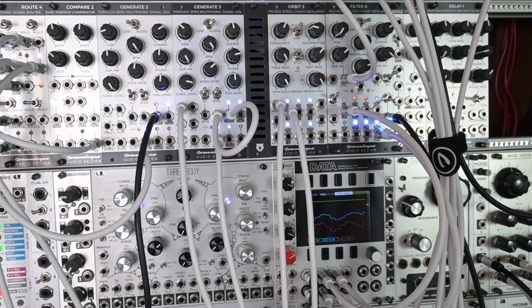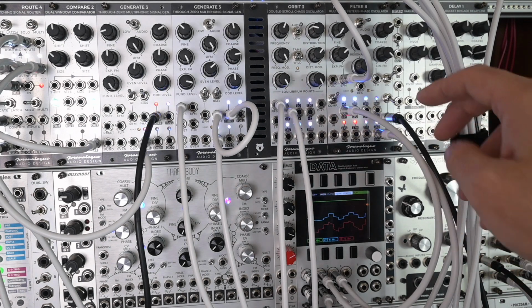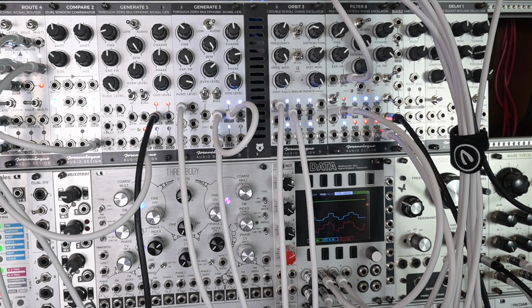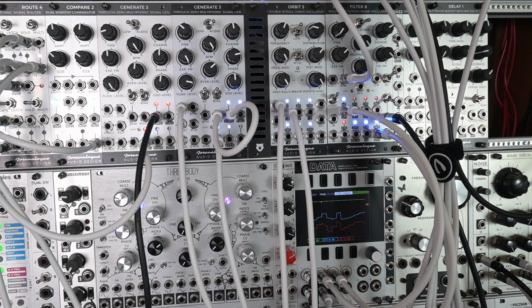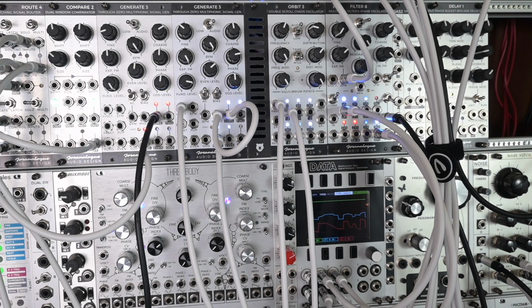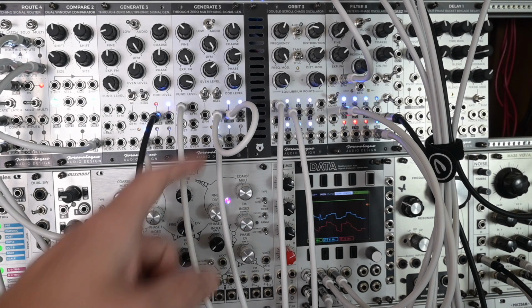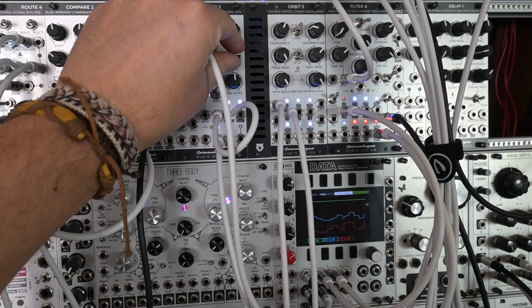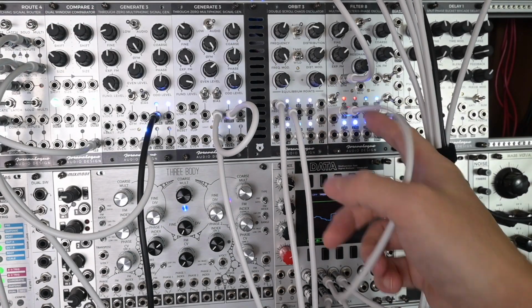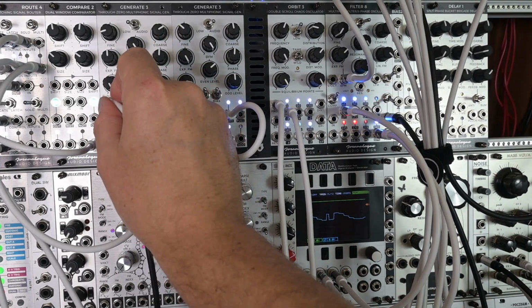There isn't an awful lot that I can add to what Joran already explained. So really, if you are curious about how the hold input performs, just check out his video. I just want to show you this patch, and for this I have to unmute a synth, of course. What you're hearing right now is an output of Generate 3, this one here. And I'm using the first output of Filter 8 here as a pitch source.